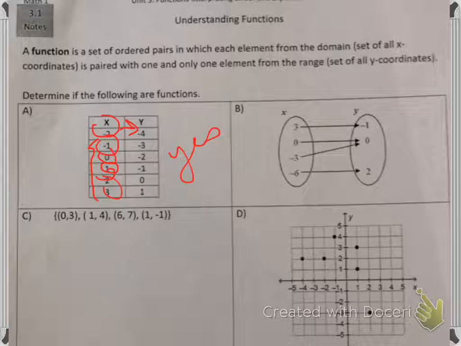Okay, so let's continue looking at these now, using some different strategies or different ways to look at them to determine whether or not the relations are functions. So this second one is called a mapping. It's where we have numbers mapped from one set of values to a second set of values. So when we're looking at B over here, again, we're going to check to see if our x's are mapped to only one y.